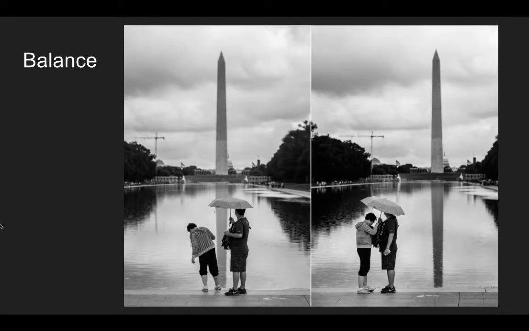Let's look at some more things of balance. And notice the one on the left, it's basically symmetrical, so it's the same on both sides. And then the other one, they put them on one side, and they put the Washington Monument on the other side to help balance each other out. Now both of them are okay. Both of them are good, but I prefer the one on the right.